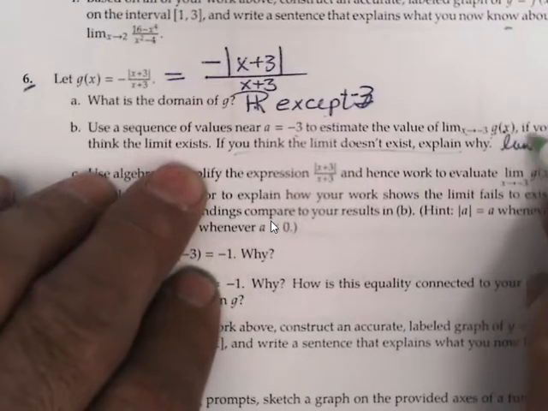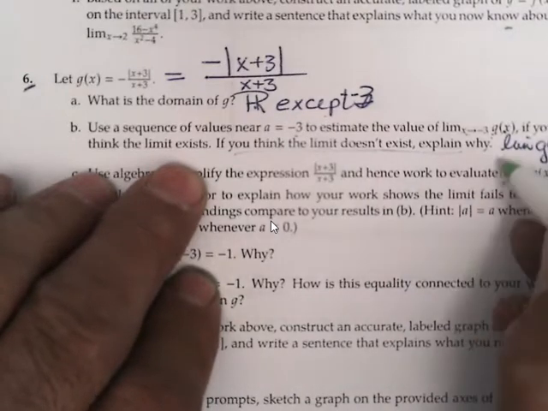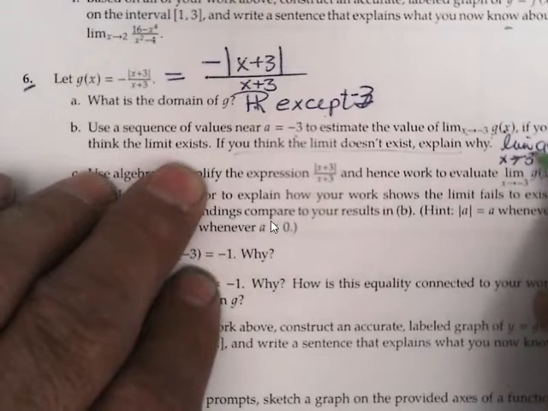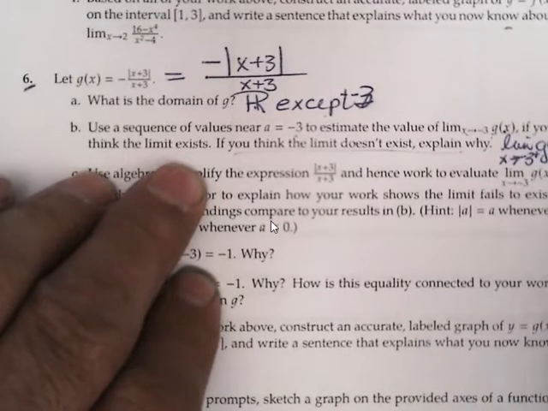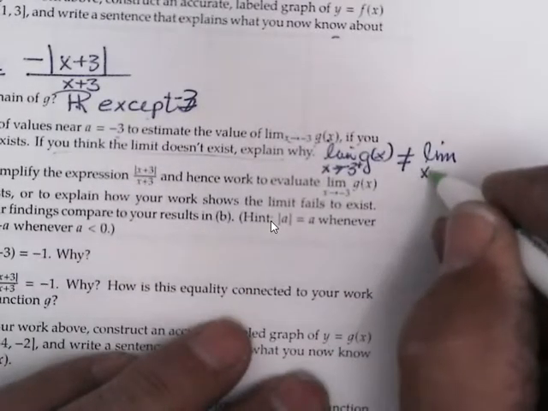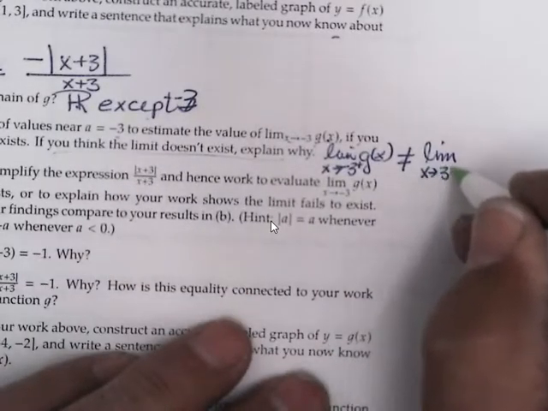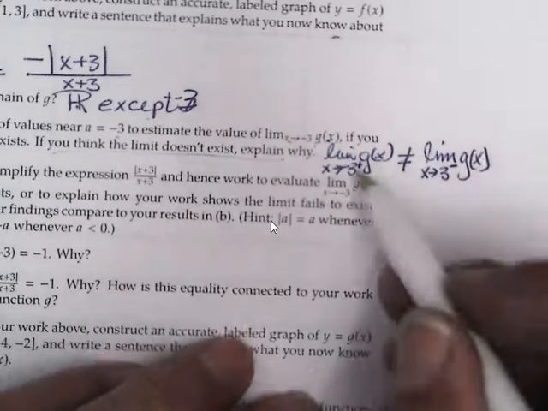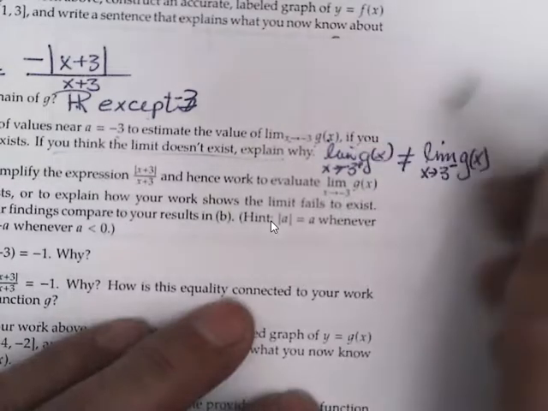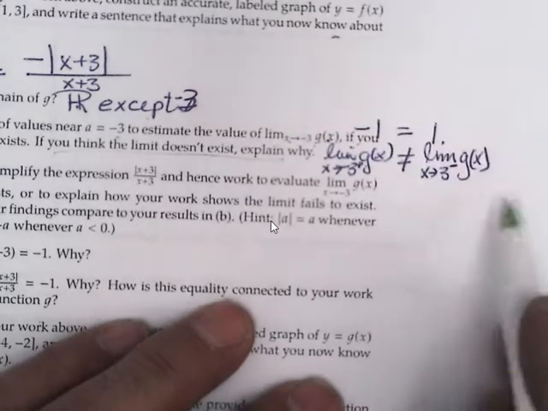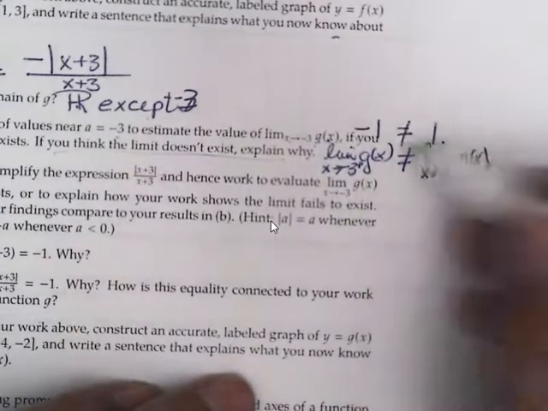The limit of g of x as x approaches negative 3 from the plus side does not equal the limit as x approaches negative 3 from the left side of g of x. The right side we were getting negative 1, and from the left side we were getting 1. The left and right are not equal, therefore there's no limit.